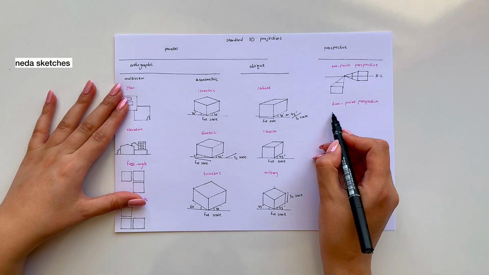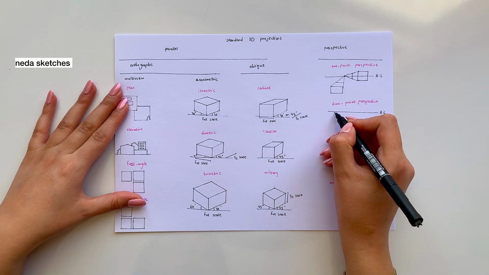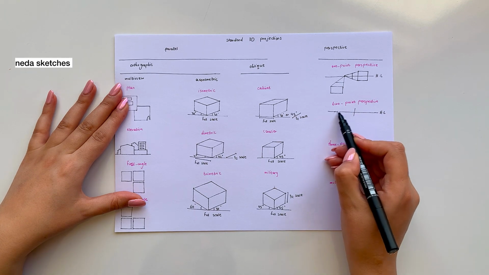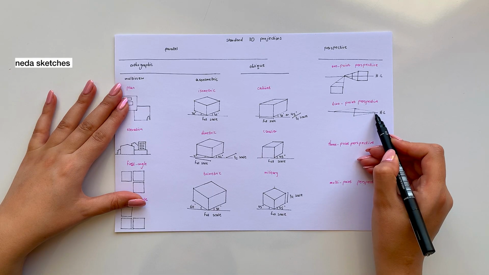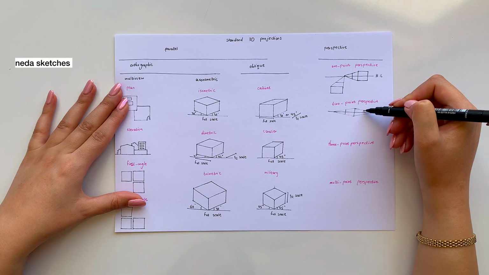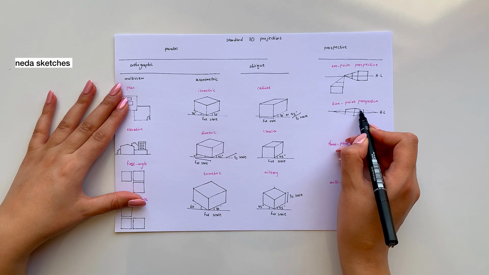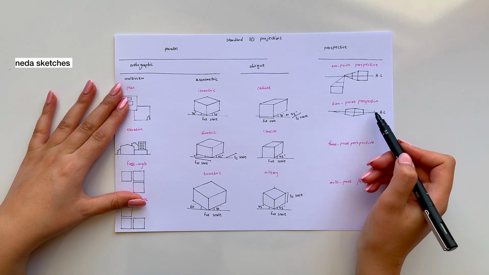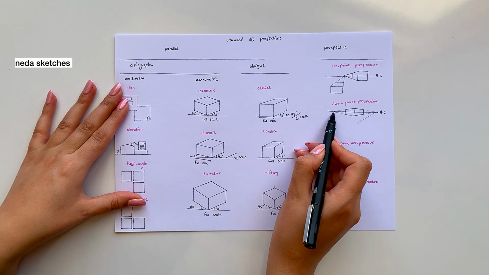Here I drew two cubes in one-point perspective, where one of them is below the horizon line. And now it's time to draw two-point perspective. In this type of perspective, there are two vanishing points on the horizon line. So for drawing it, first of all, I should draw the horizon line. The horizon line represents the eye level, and then I should choose two vanishing points on this horizon line. The first one is on the right side and the second one is on the left side.